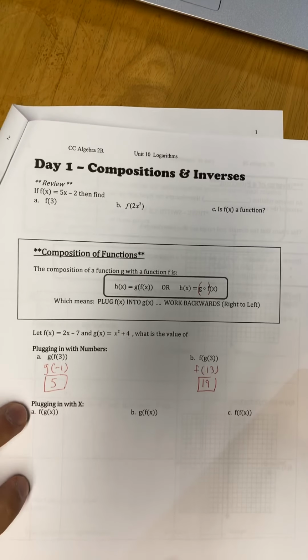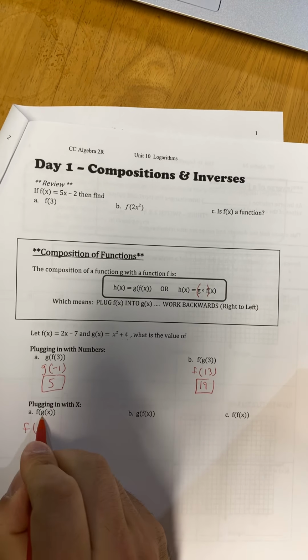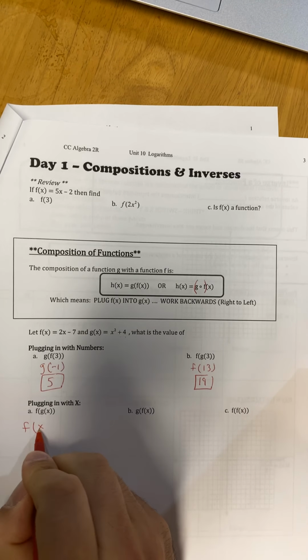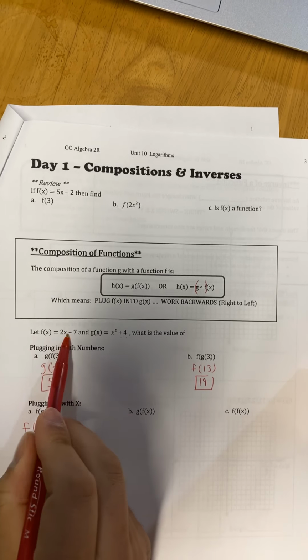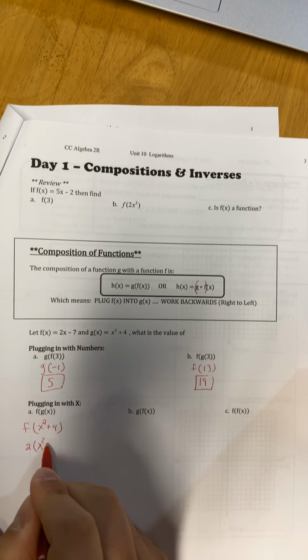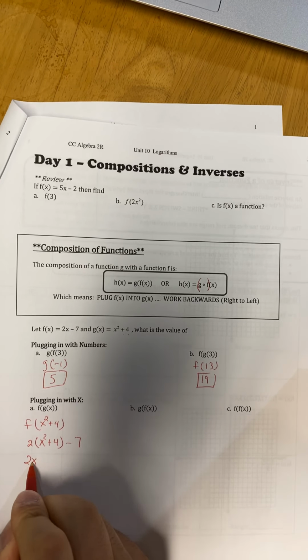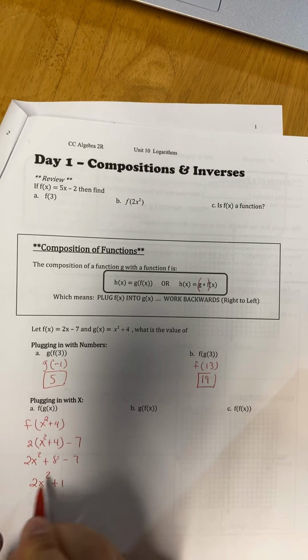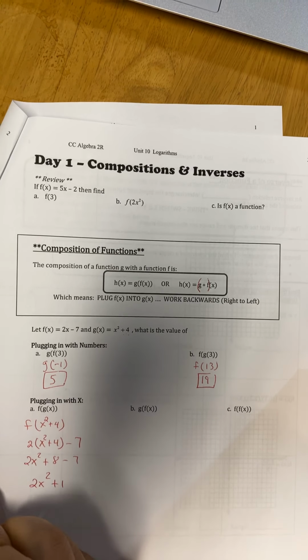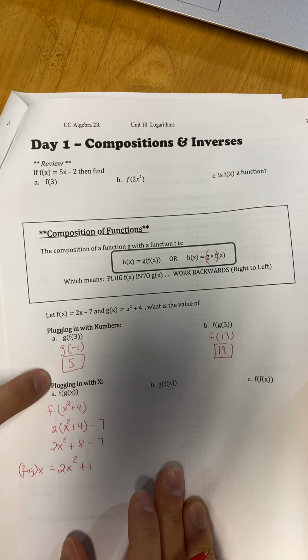So now let's plug it in with x. So f of g of x. g of x is x squared plus 4, so now I have to plug x squared plus 4 into f. So 2 times (x squared plus 4) minus 7. So 2x squared plus 8 minus 7, 2x squared plus 1. That's f of g of x. So it's a brand new function, or you could write it the way it's written here.